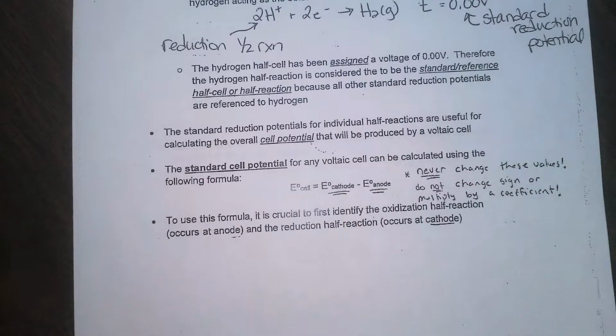So you can never switch the order. It's always cathode minus anode, and you can never change the sign. In Hess's law, if we flip the reaction, we change the sign. That doesn't happen in this situation. If it's plus 0.84 volts, it stays as plus 0.84 volts. And we also don't multiply it by a coefficient to balance out anything. It is the number. That is what it is.